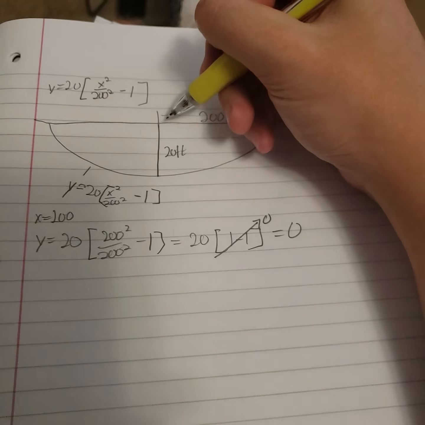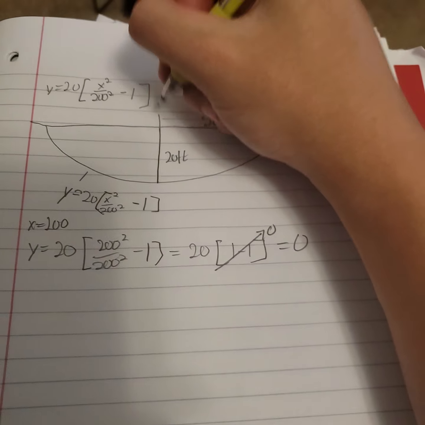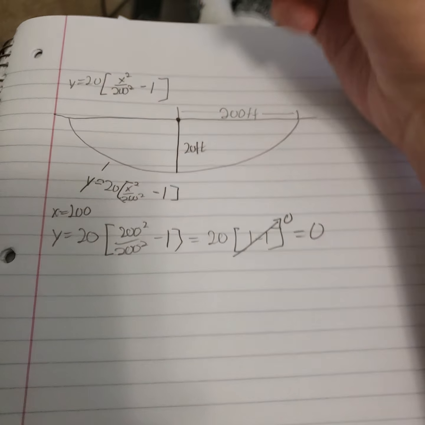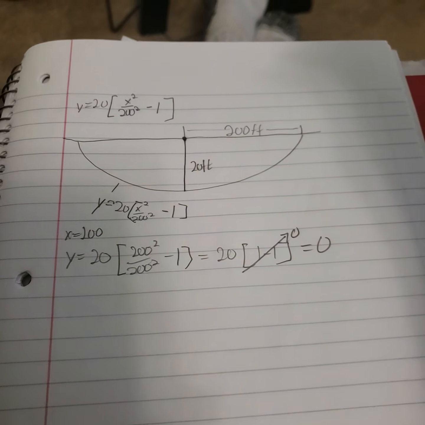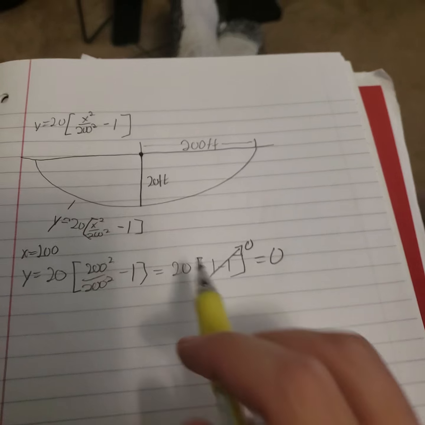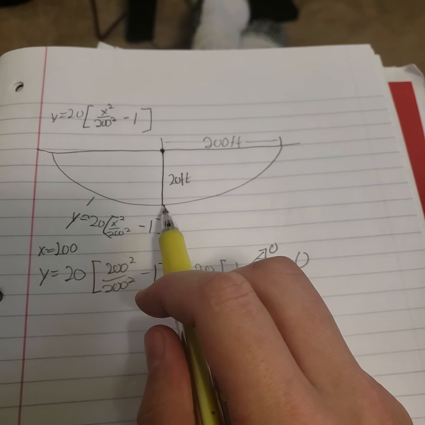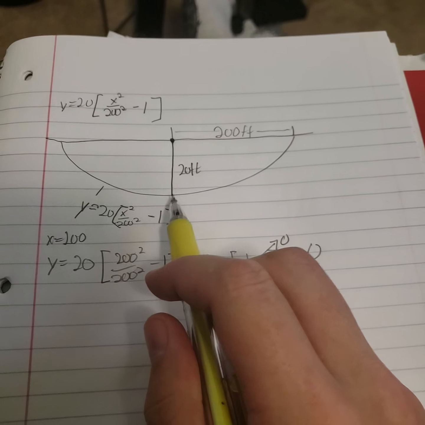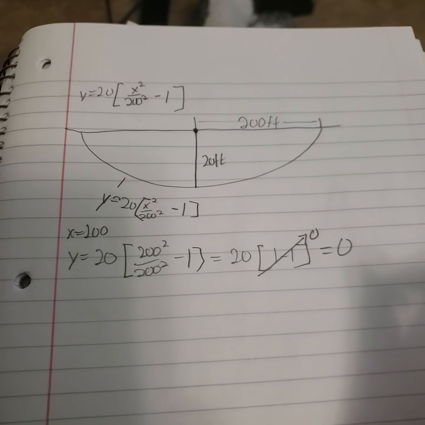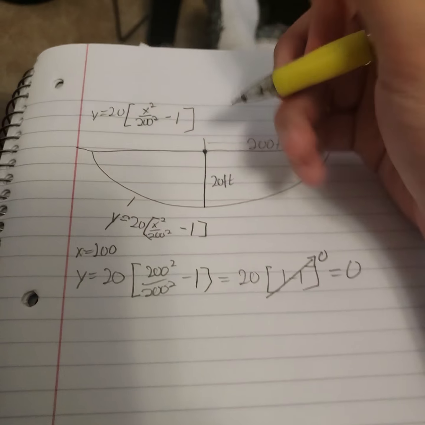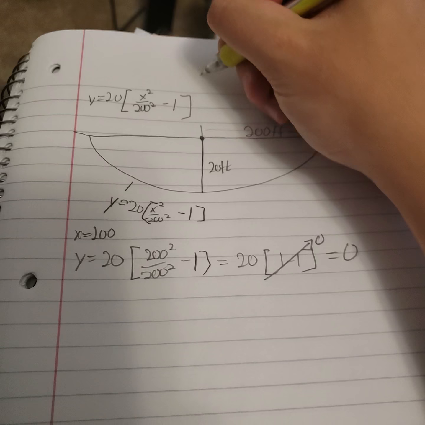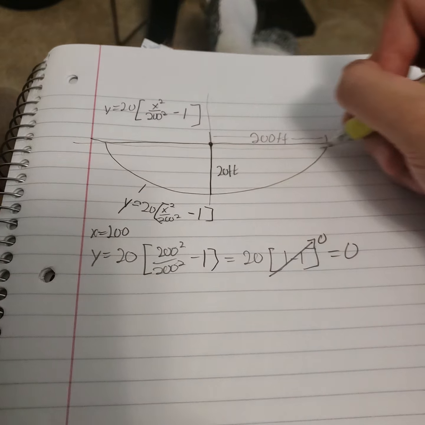So we know that the axis for this will be, that is the origin right there. And we know that when y is equal to negative 20 feet, x is equal to 0, because that would be the y-axis. In other words, just sketch this in here.